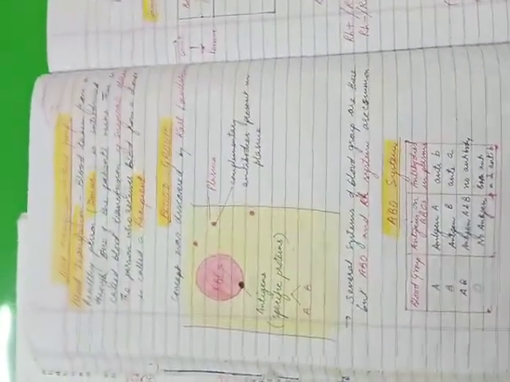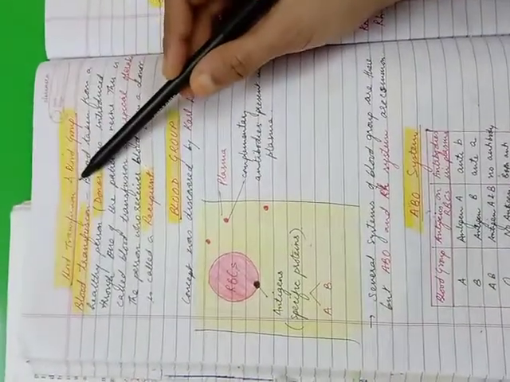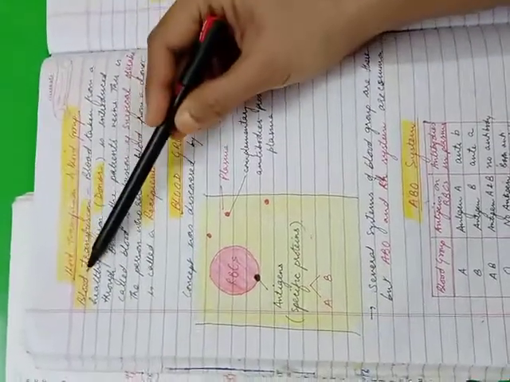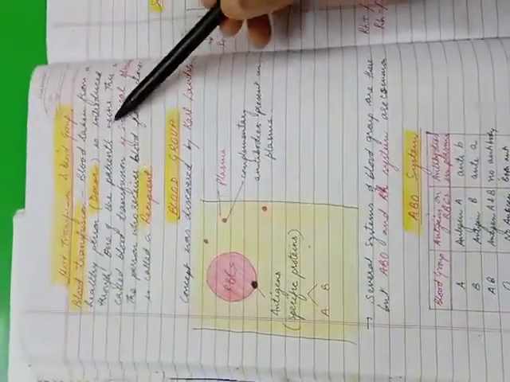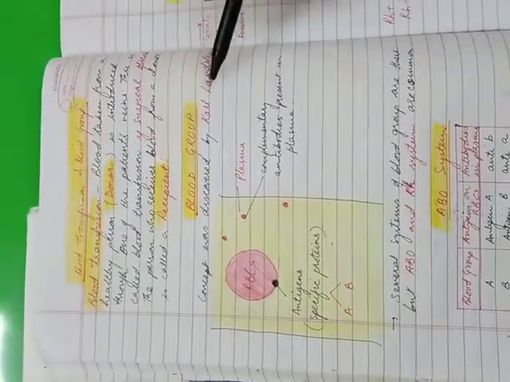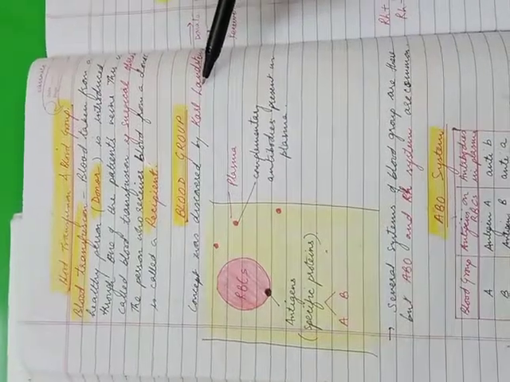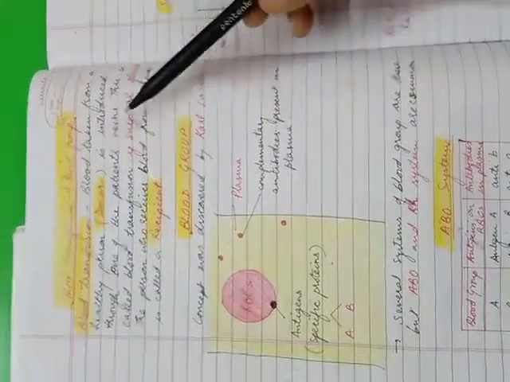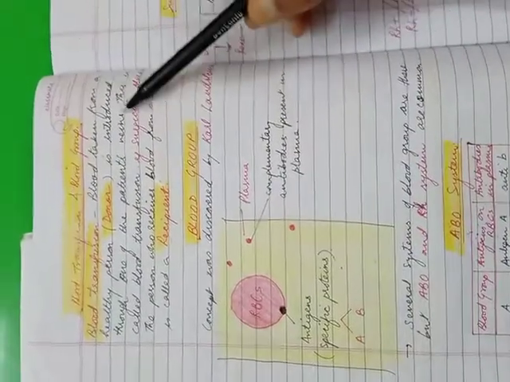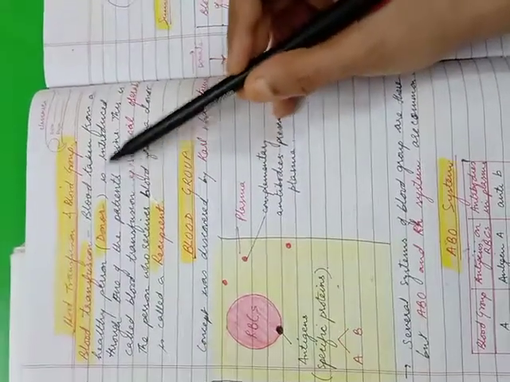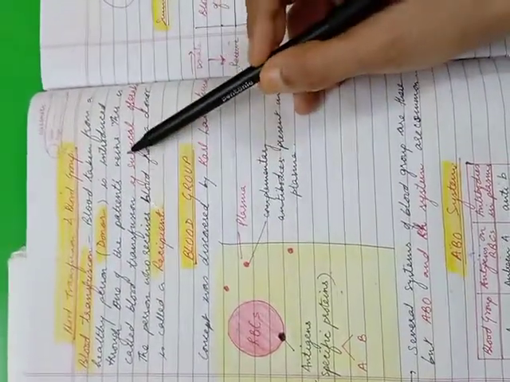Today's topic is the most interesting in the whole chapter, and this is about blood transfusion and blood group. Let us start with the term transfusion. Sometimes it becomes necessary to inject blood into the body of patients that are undergoing surgical operation, and this process of transfusion, that is giving of blood to the patient, is called blood transfusion. Blood is taken from a healthy person, that is the donor, and introduced through one of the patient's veins.